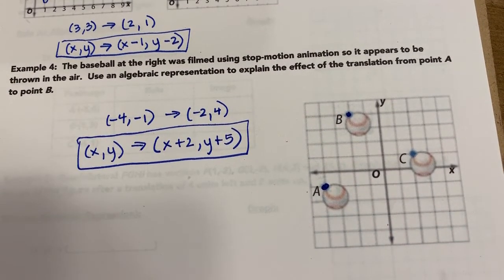All right, so that's our second transformation. Translations, remember, are just sliding the image from one place to the other because it doesn't change the size or the shape, and these are known as congruent figures.